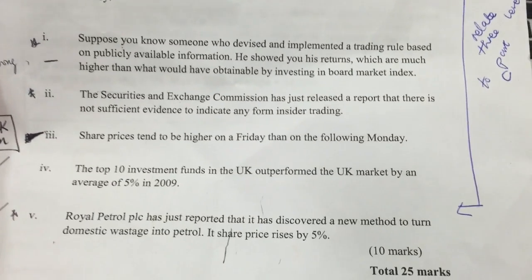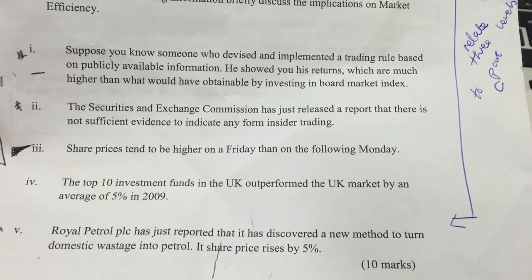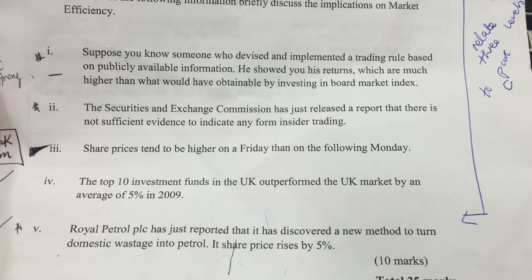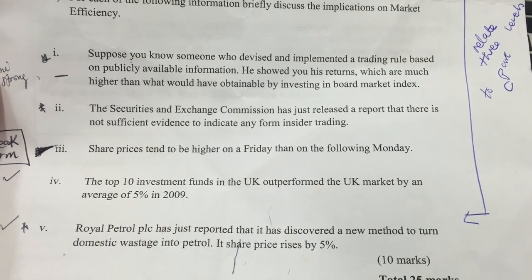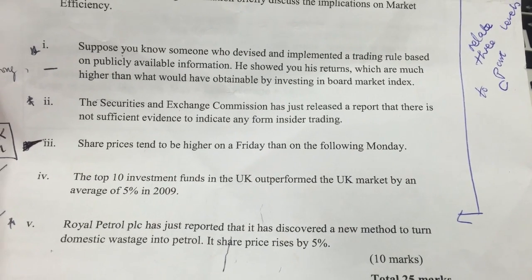Then if you look at part C, it gives you various examples so you can identify which of the forms of efficiency she has outlined in the example.